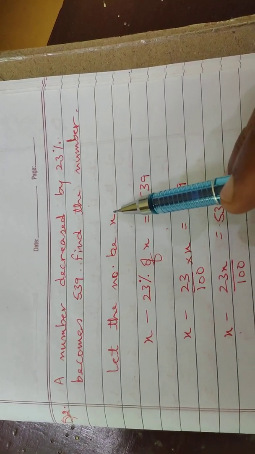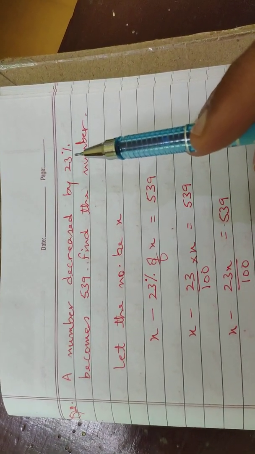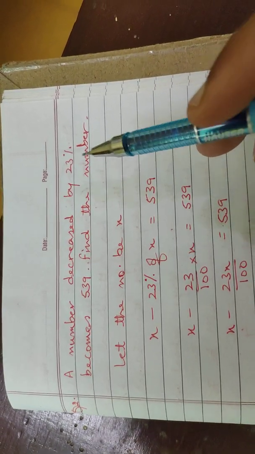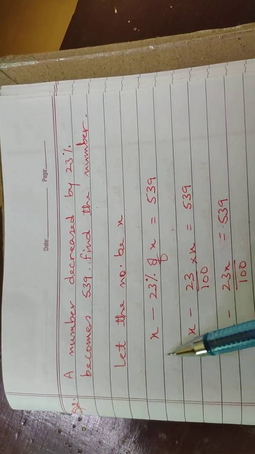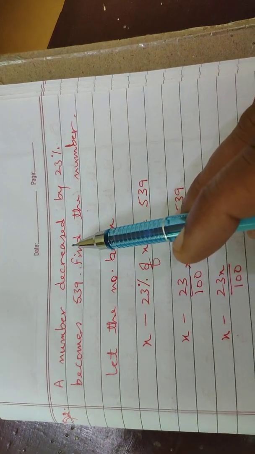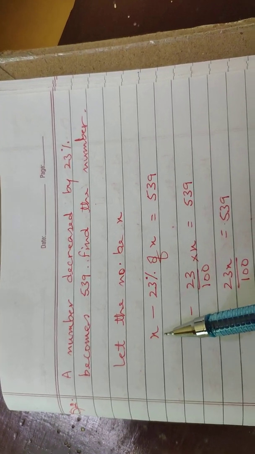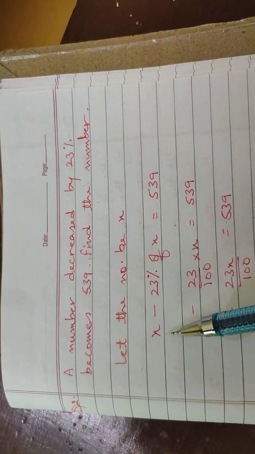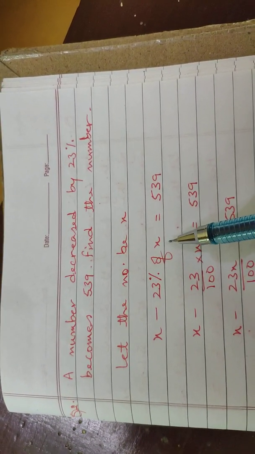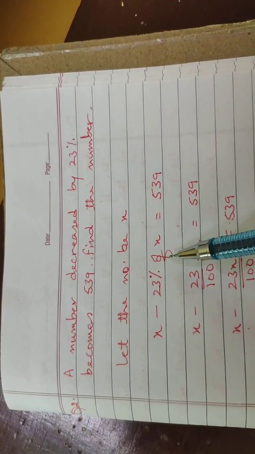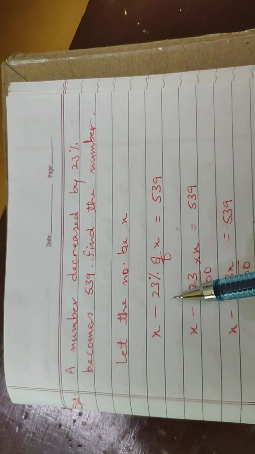Then after that, because this number which I've assumed as x is decreased by 23%, what I'm going to do is frame an equation again in which I take the original number as x, and because a decrease is given, I'll put the subtraction sign over here. Then because this number was decreased by 23%, I'm going to take out 23% of that same number, that is x, and on subtracting these two values, that will give us the answer as 539. This is what the question gives over here.